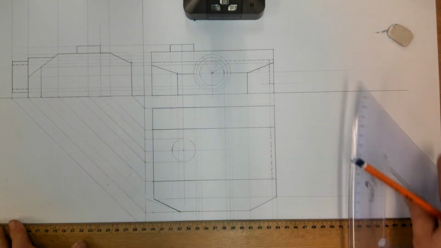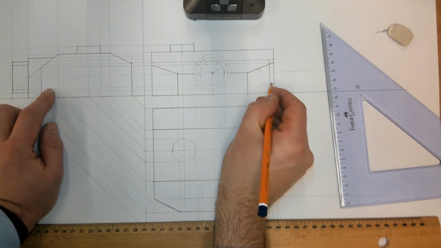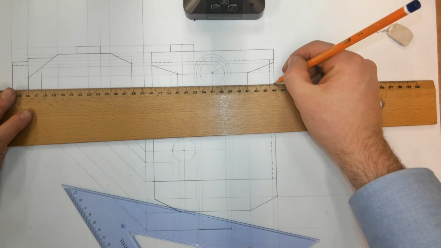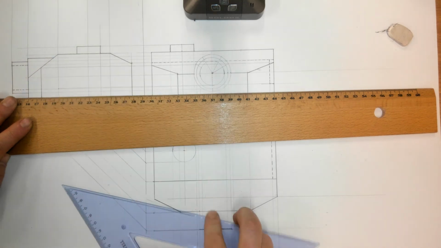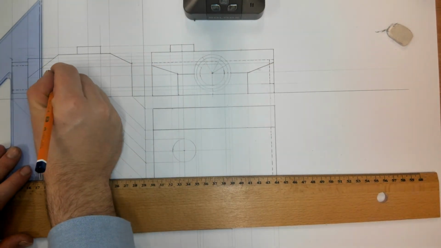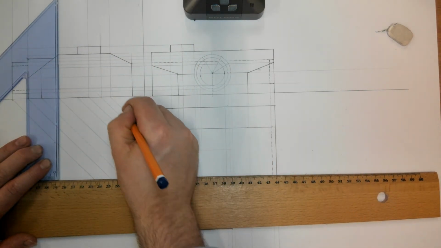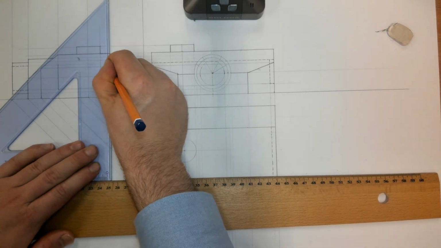I can do that rectangle, so it's up from the rectangle over here, which is there, and it stops at this height there. So that's heavy. Starts there.